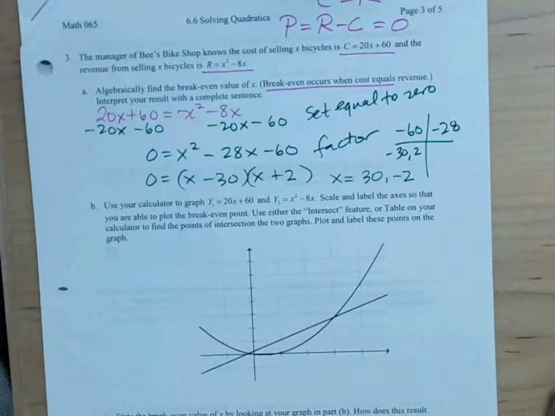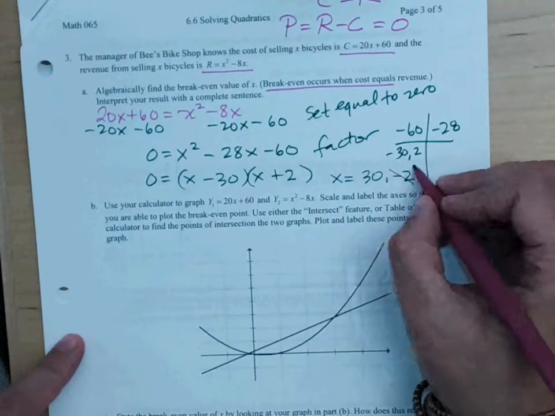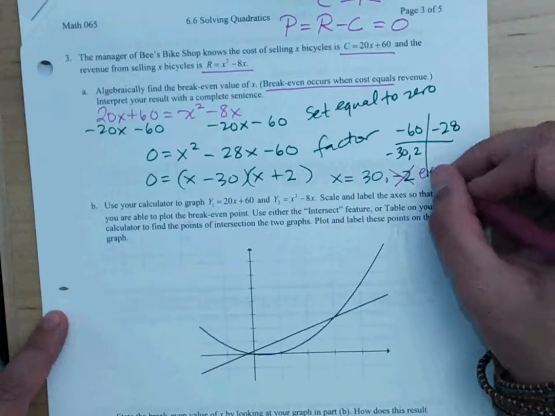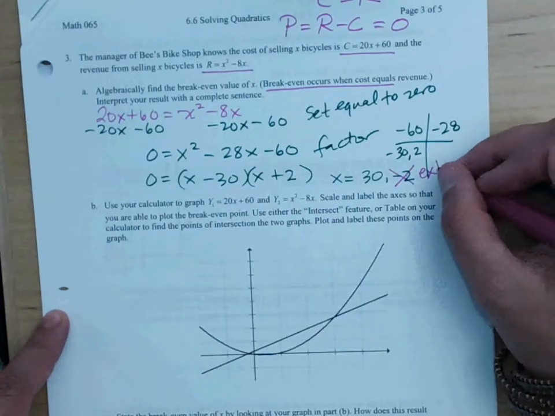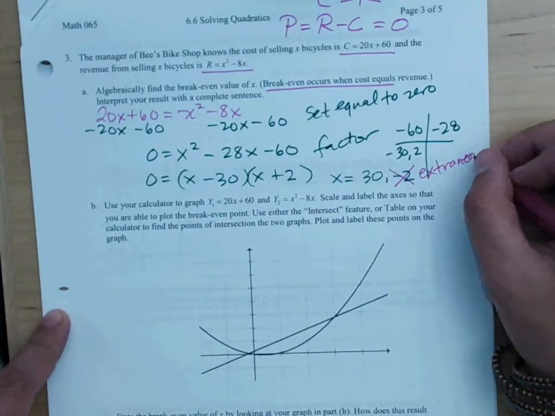Interpret your results in a complete sentence. Now, can you sell negative 2 bikes? No. So this is where we have the idea of an extraneous solution. Since you can't sell negative 2 bikes, we exclude it; we call this extraneous.